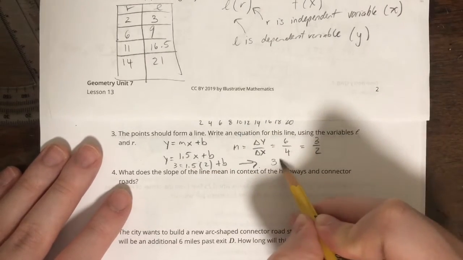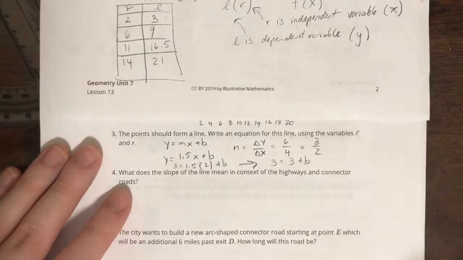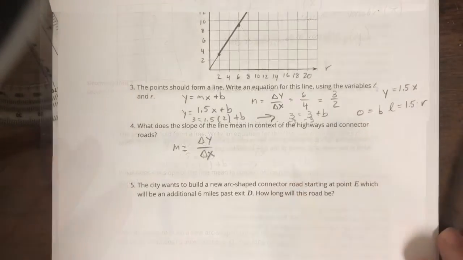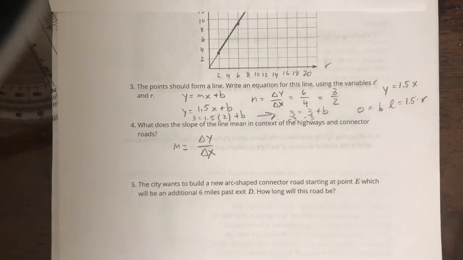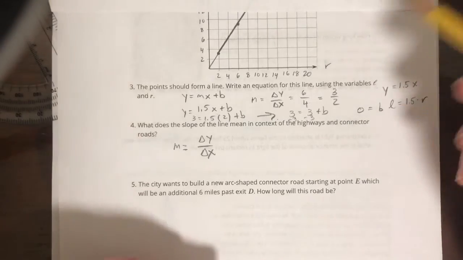1.5 times 2 is 3. Sorry about that. My phone actually ran out of space during the video.